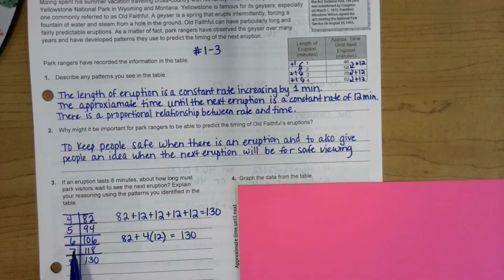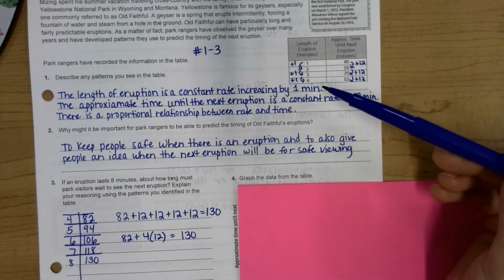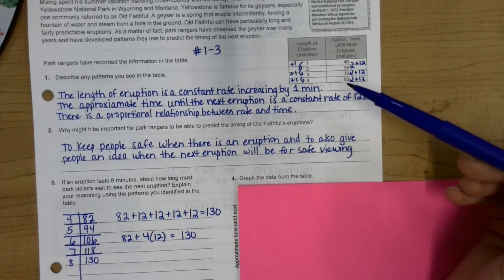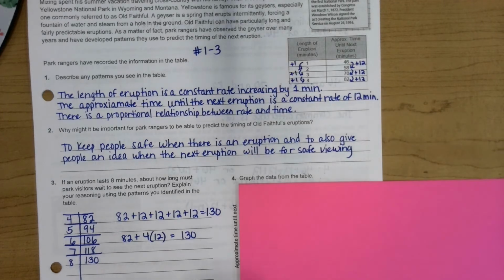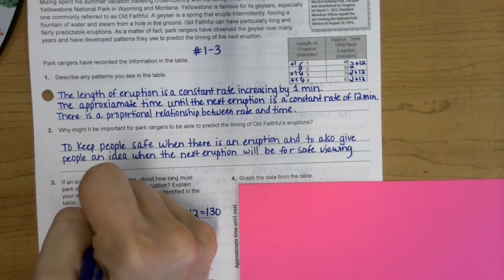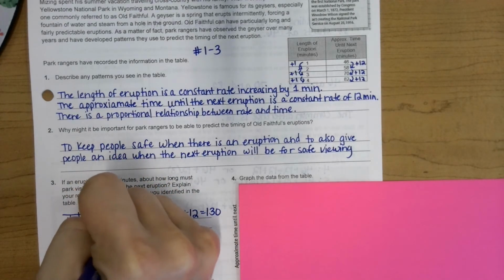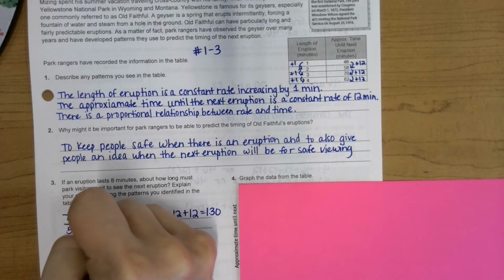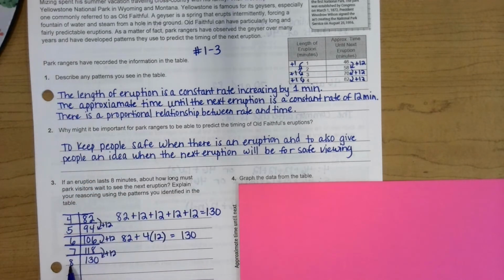So one strategy you could have used is to continue the table. I saw that it left off at 4 minutes was 82 minutes until the next eruption. So I just continued that pattern. I kept adding 12 minutes until I got to 8 minutes and saw that it was 130. You can also use repeated addition.